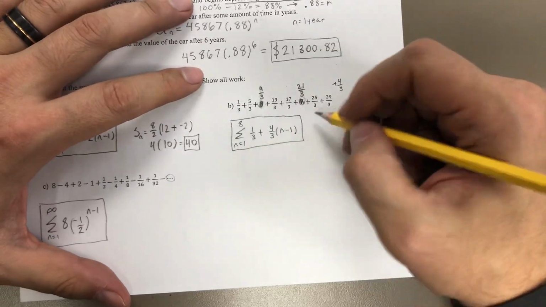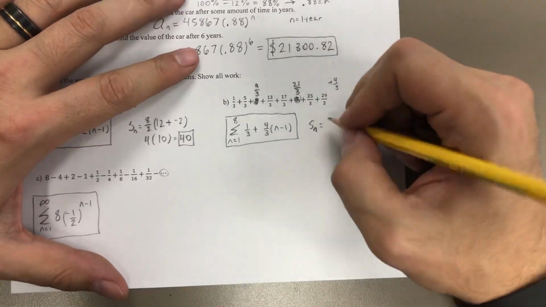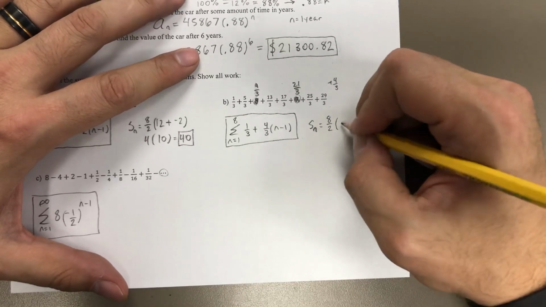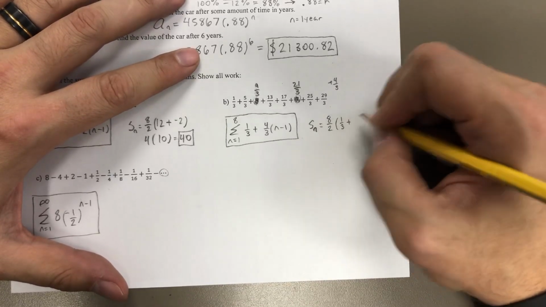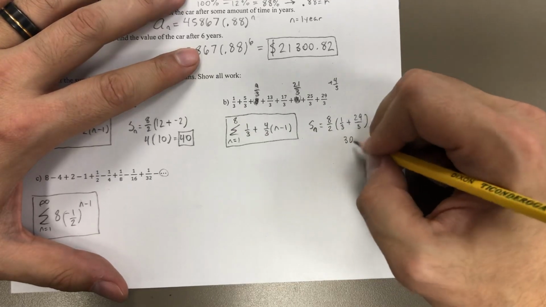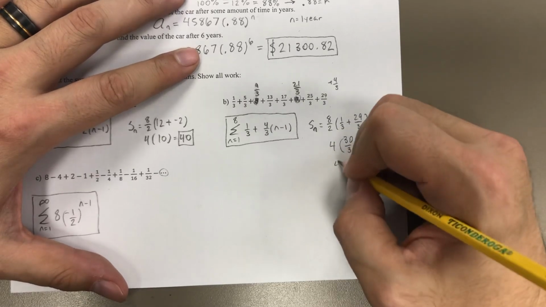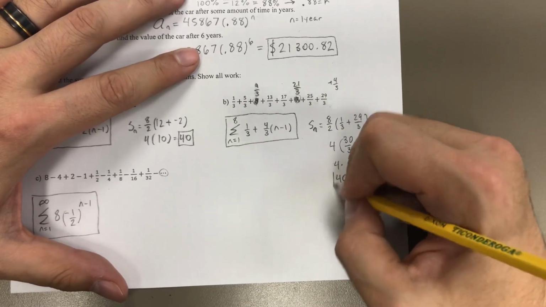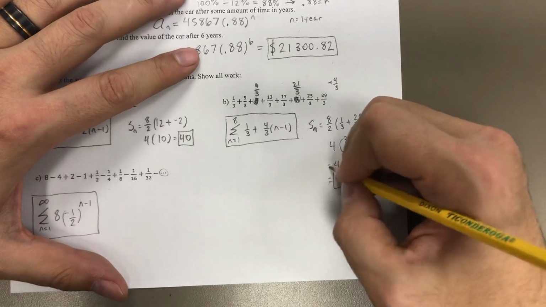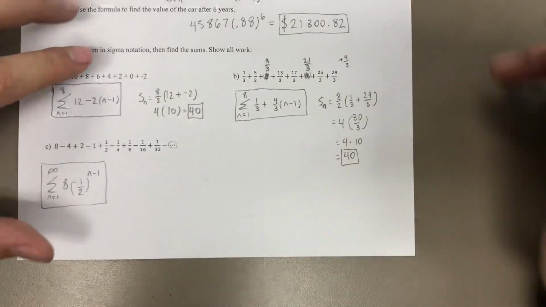For this one, it's arithmetic, so I can use the same rule. The sum is equal to n over 2, so 8 over 2, times the first term, 1/3, plus the last term, 29/3. 1 plus 29 is 30. 30 over 3 is 10. 4 times 10 is 40. 40 again. That's definitely faster than typing all those fractions into your calculator.